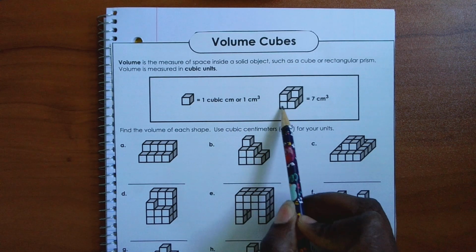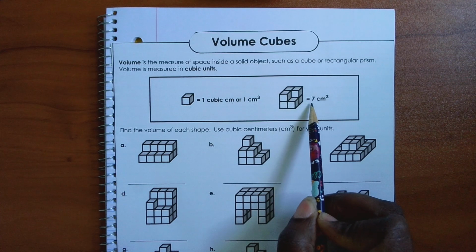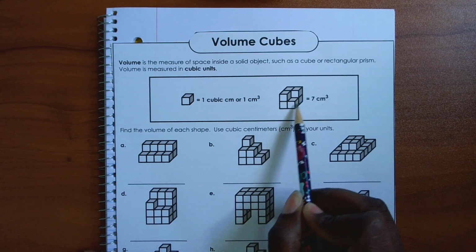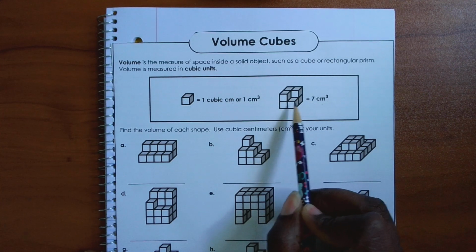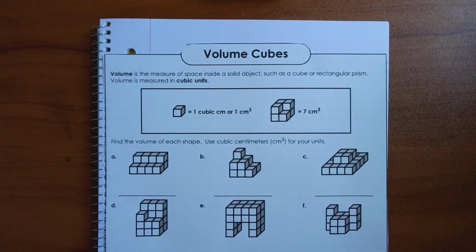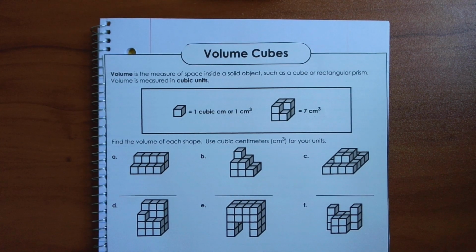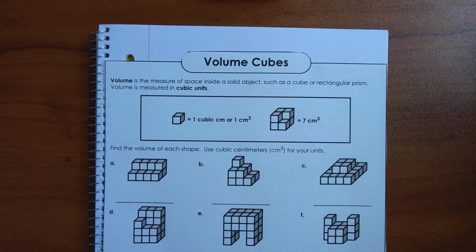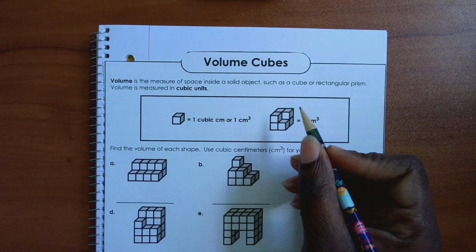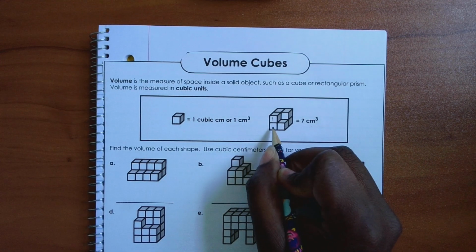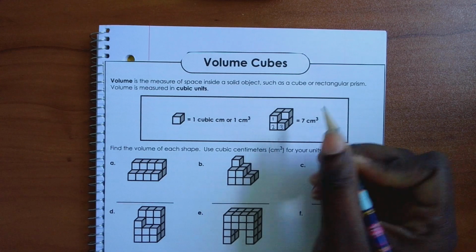And then this example right here is equal to 7 cubic centimeters, but I want to show you how to get to this answer. So there are different ways to do it, but as we move on, you need to learn the more efficient way. So let's do the long way right now. So basically all you would have to do is just count up each cube. So here's 1, 2, 3. We can clearly see those.